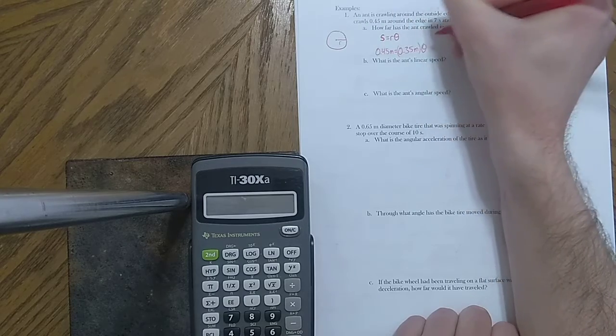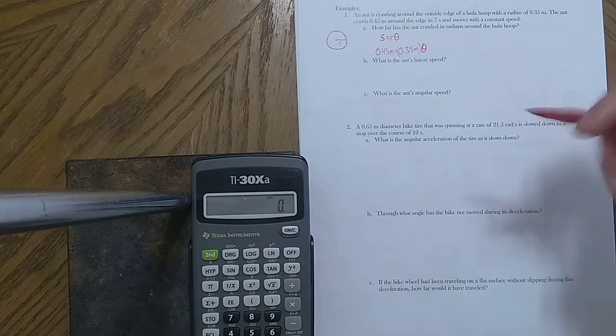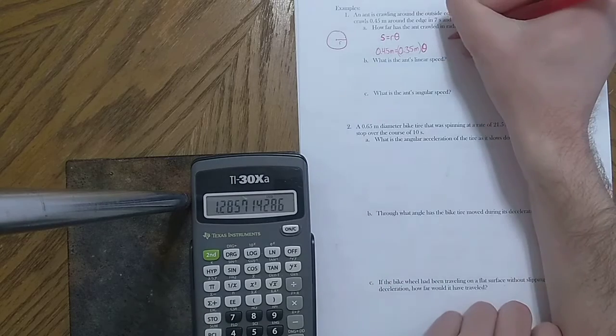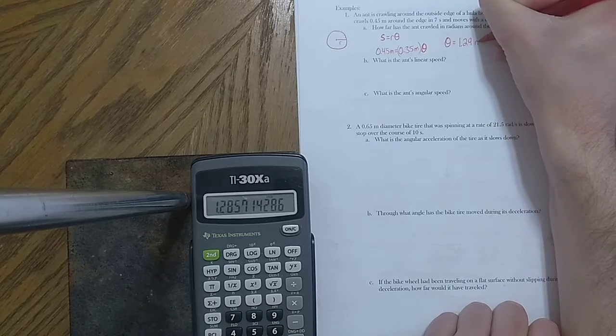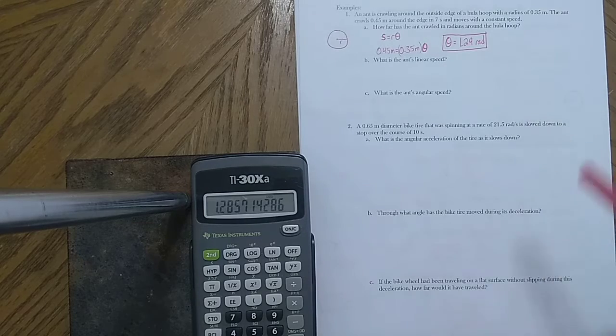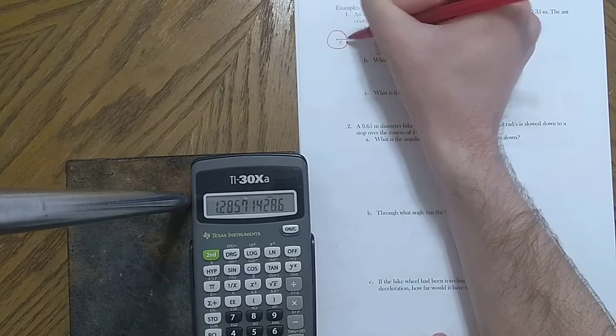So we're just solving for theta, the angle he crawls through in radians. We divide 0.45 by 0.35 and end up with theta equals 1.29 radians, abbreviated rad. Now, does this make sense? Does he crawl a little bit more than 1 radian? Yes. Remember, a radian is the angle shown by how far a radius would get you if you laid it on the circumference. He crawls a little bit more than 1 radius around the edge, so he crawls more than 1 radian.